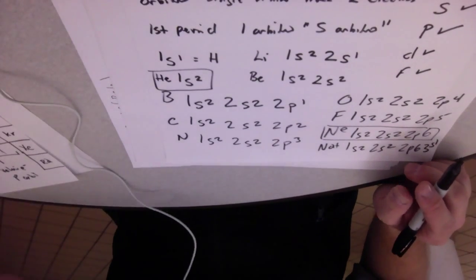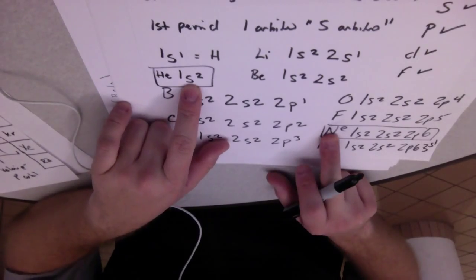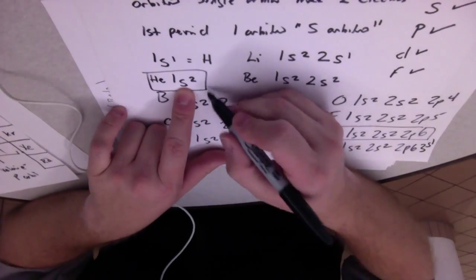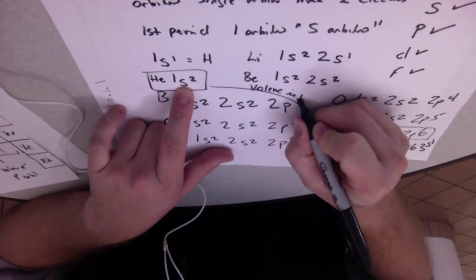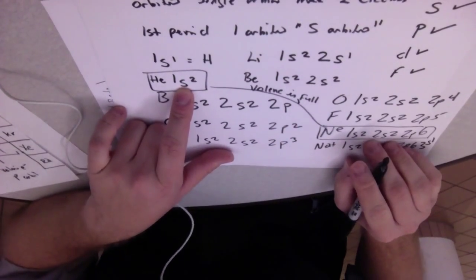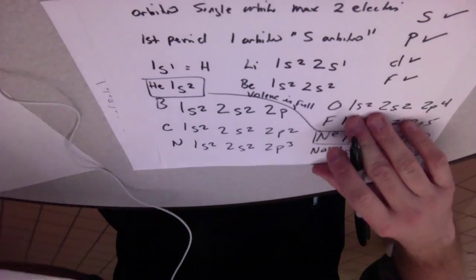If you notice something about these guys here, their valence shell is full. Their valence shell is full.